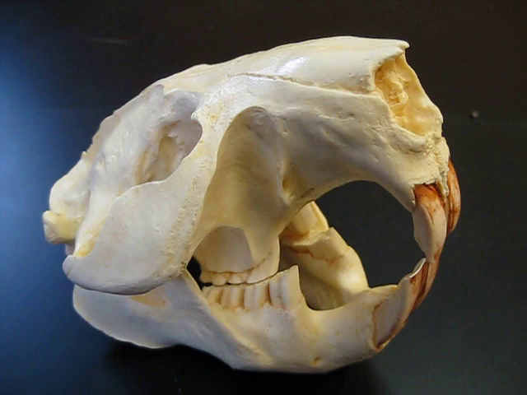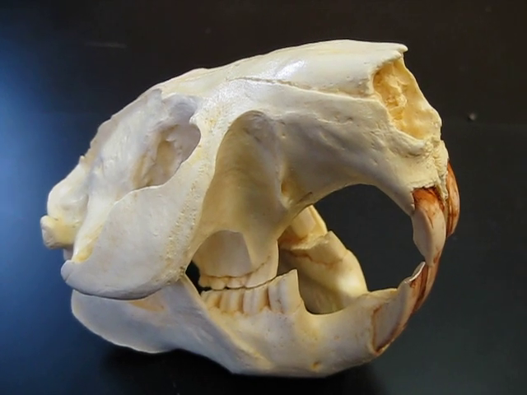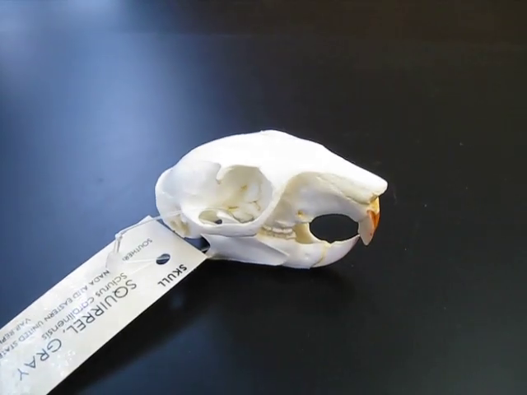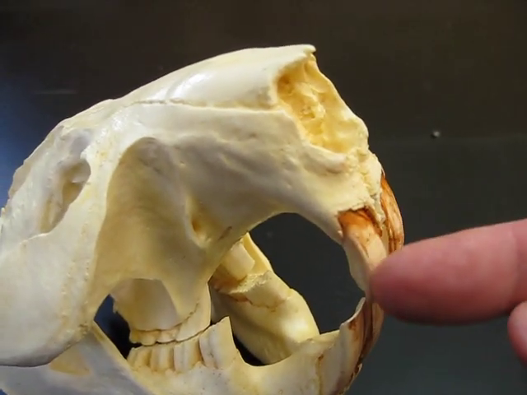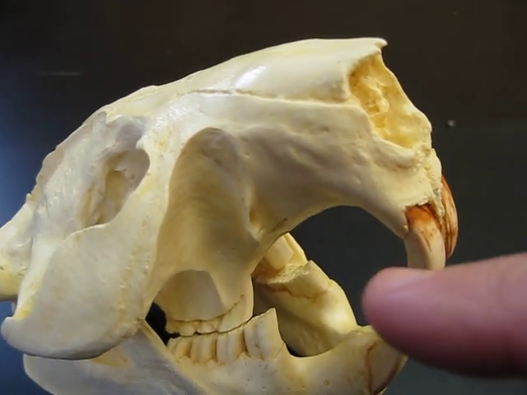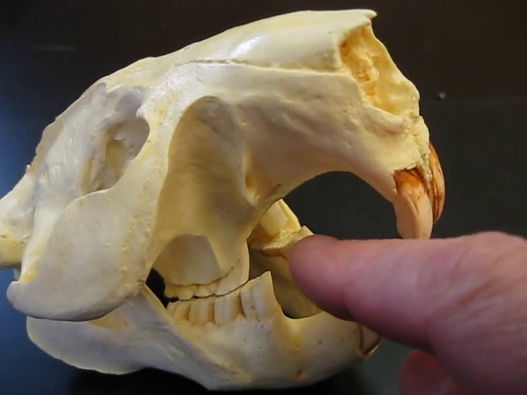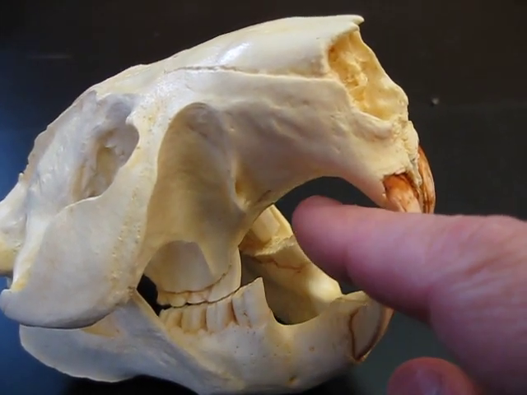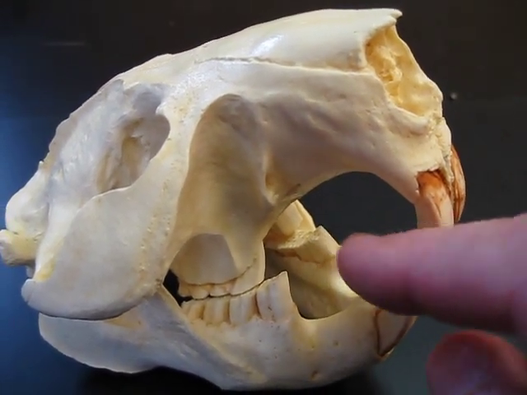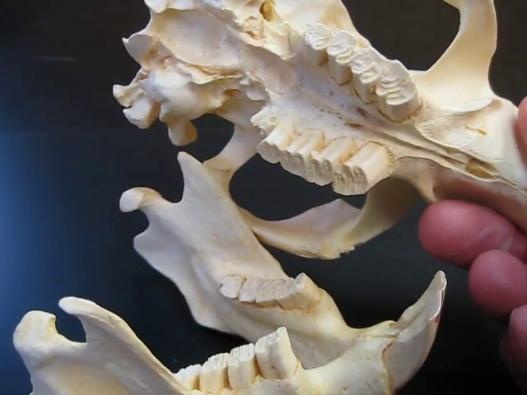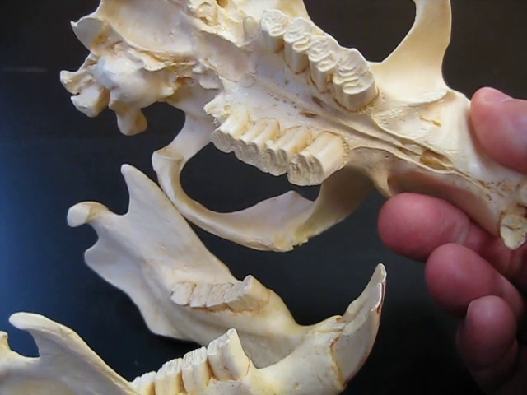So here's the close-up of the beaver's skull. And just like other rodents, like this squirrel, they have those big elongated incisor teeth. And then a gap with no teeth, because they're herbivores. That's where canine teeth would be on predators and other carnivores. And then in the back, they have these flat molars for grinding up all that plant material.